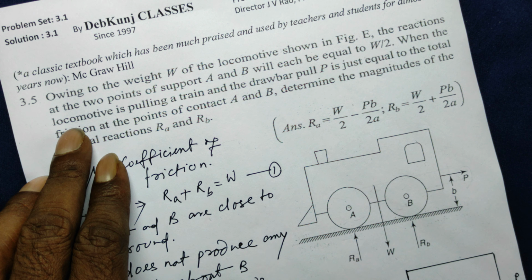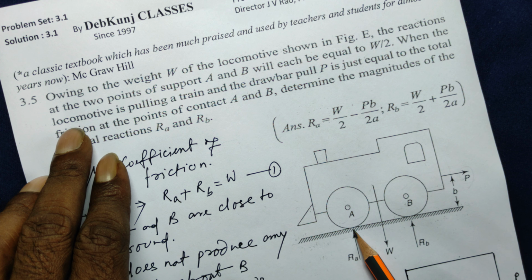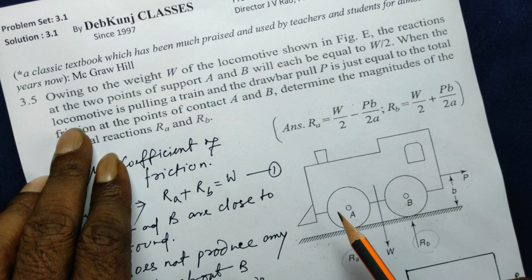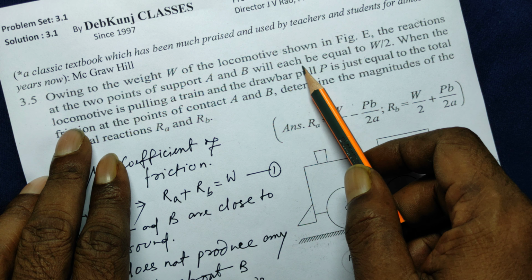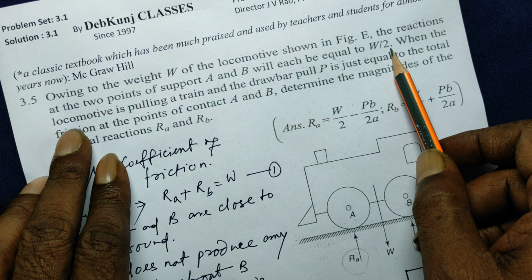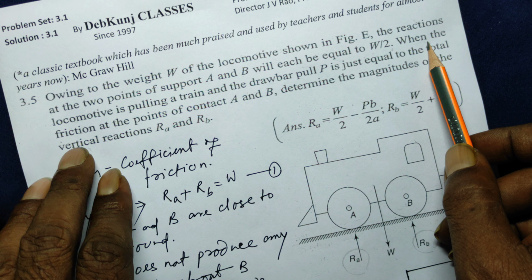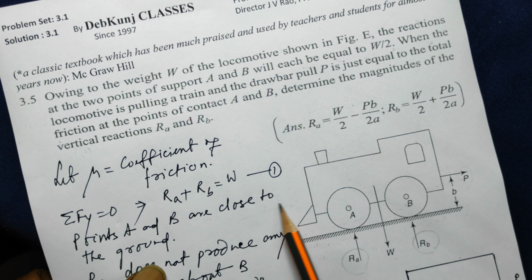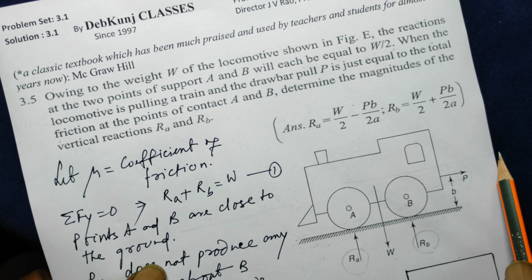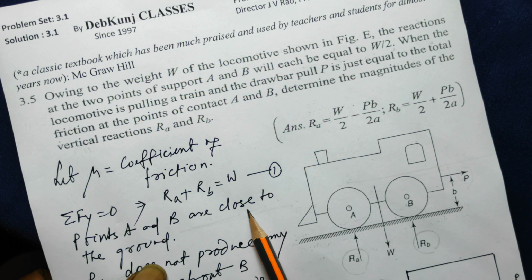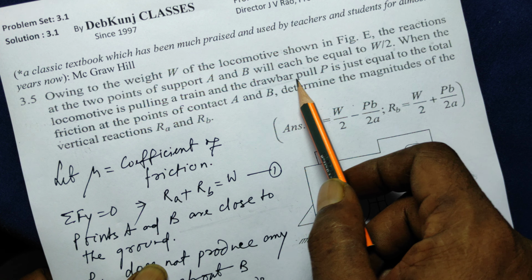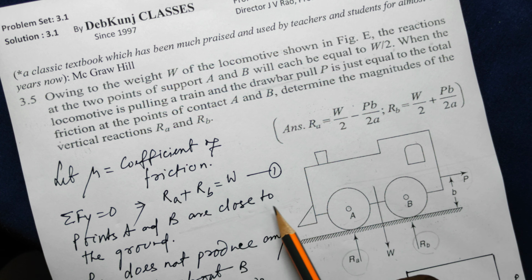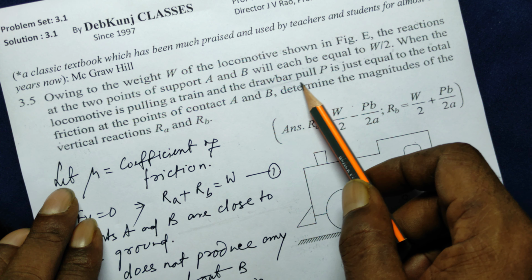The reactions are at 2 points of contact here and here. Reaction here is shown as RA, reaction here is shown as RB in the original diagram, each equal to W by 2. When the locomotive is pulling the train, the compartments of the train are to this side, and the compartments are joined with the locomotive by a drawbar, a mechanism that connects the locomotive and the load that it is pulling.